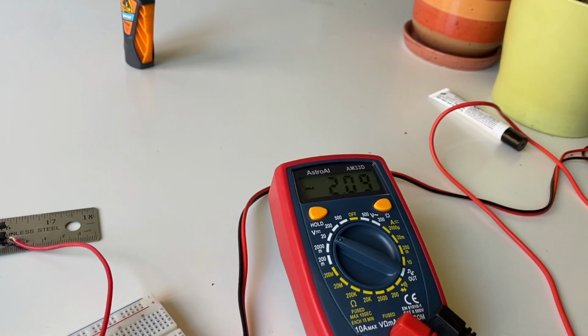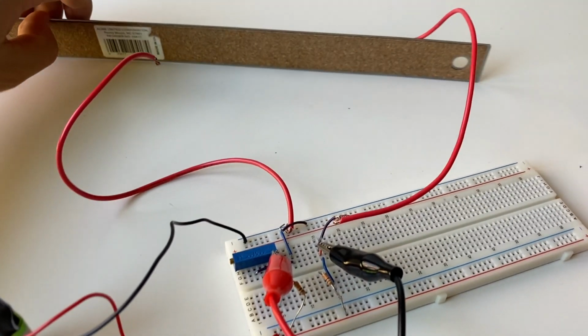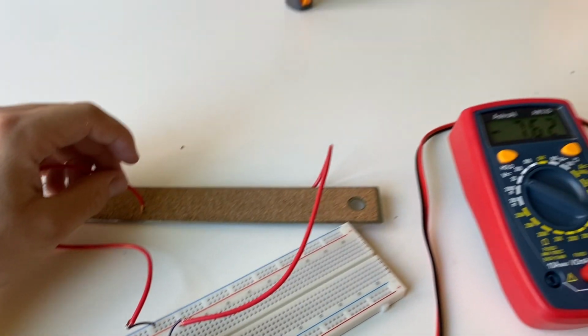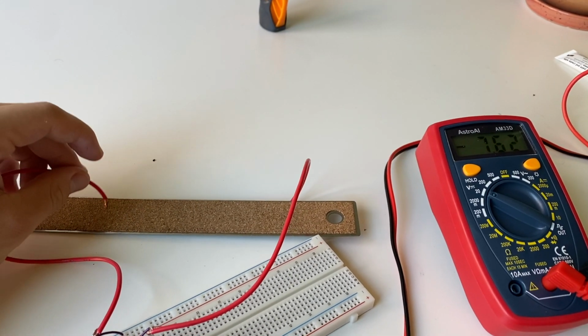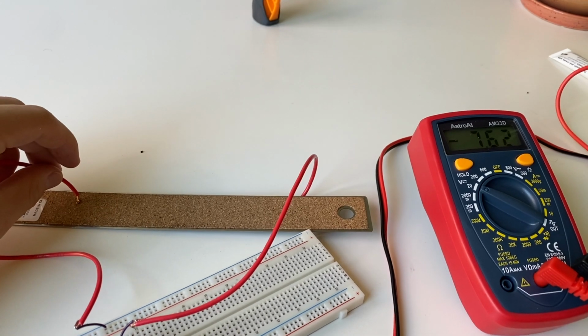Maybe I should have built this on the back, because it's not metal, it's just cork. Cork doesn't finish the circuit, so that might be a better decision.